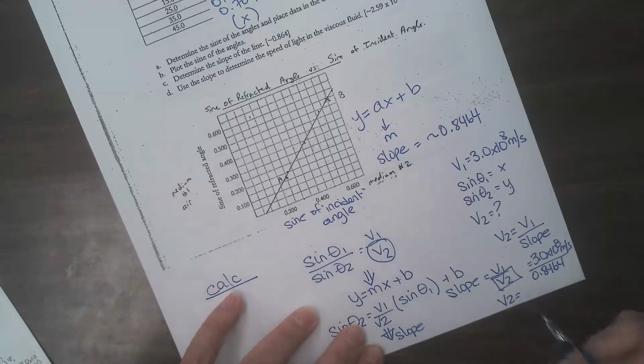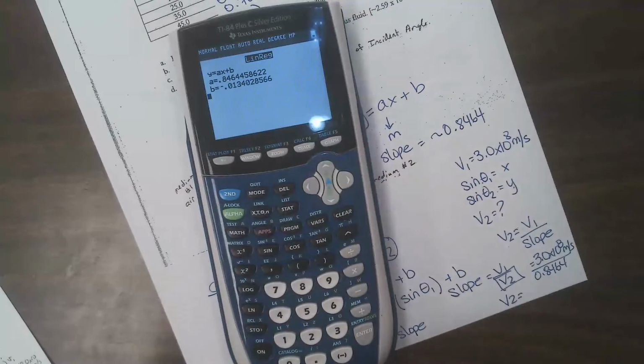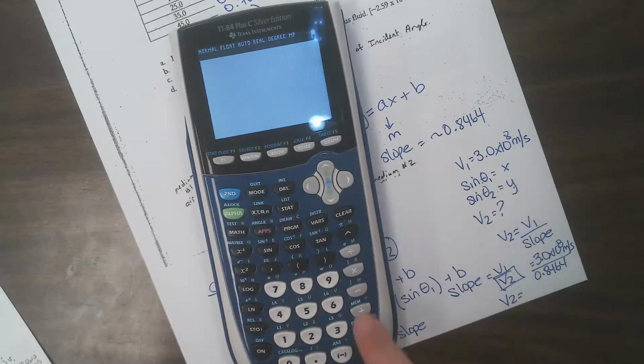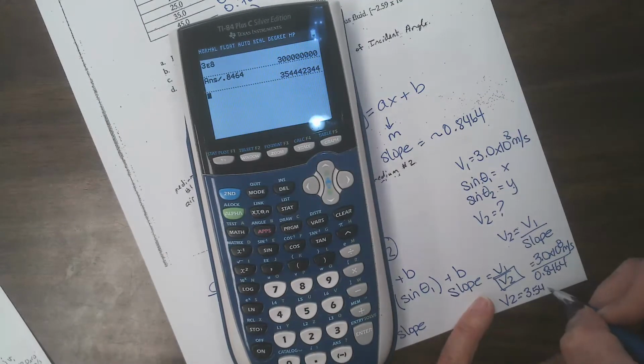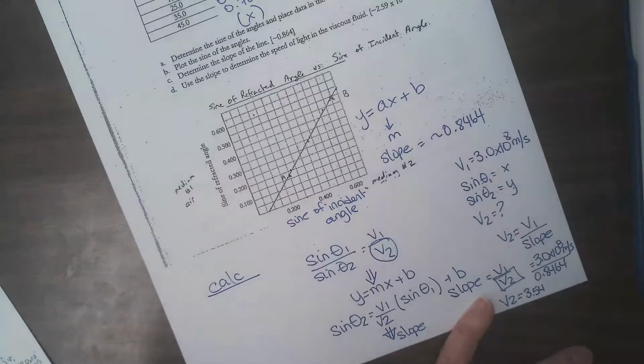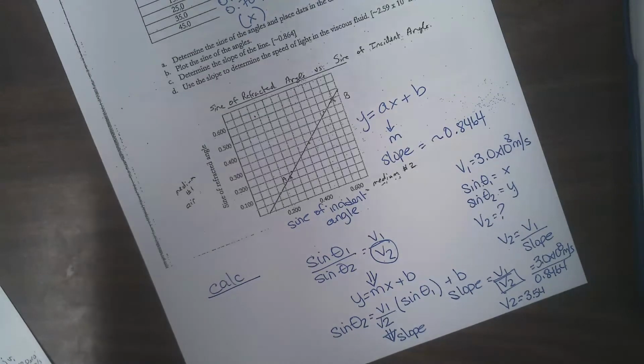So V2 would be equal to, and when we go back through the calculator, we can say 3.8464. We get 3.54. Did I do... I got this part wrong. Hang on, Harveys. I got this wrong. That's okay. We're allowed to make mistakes.